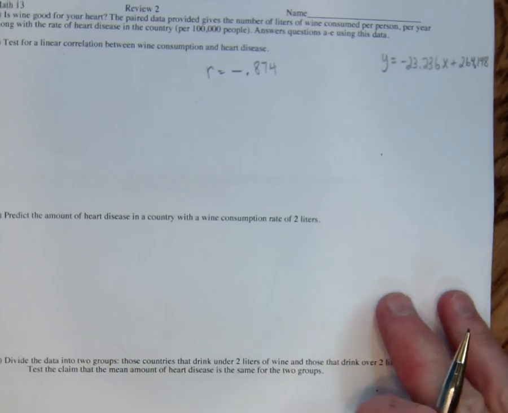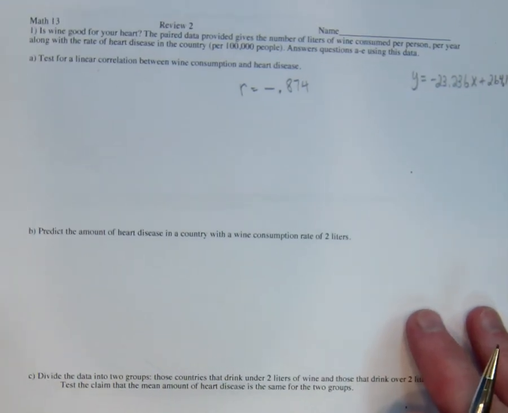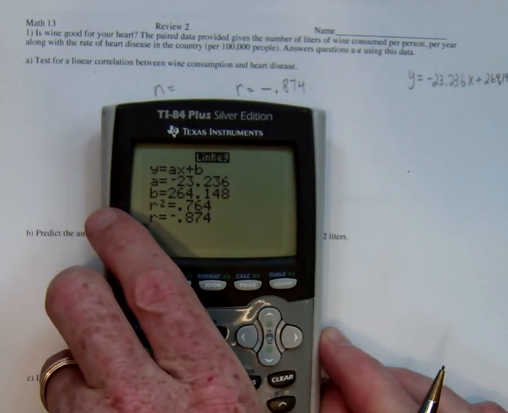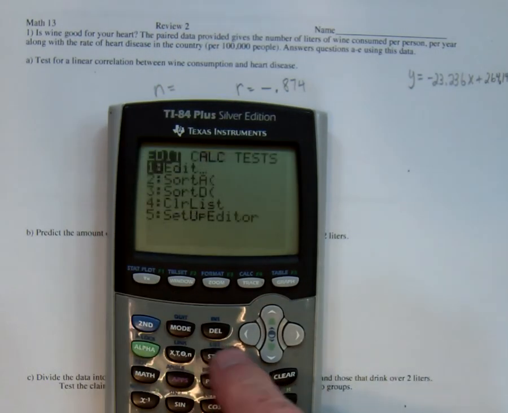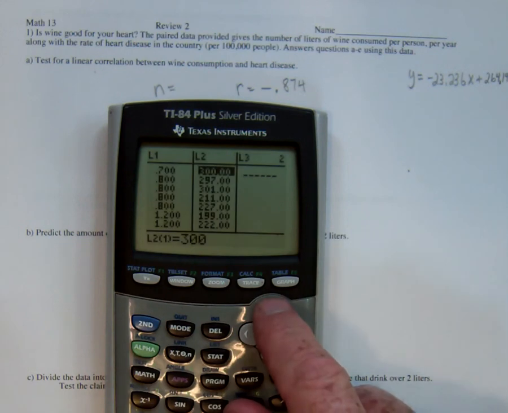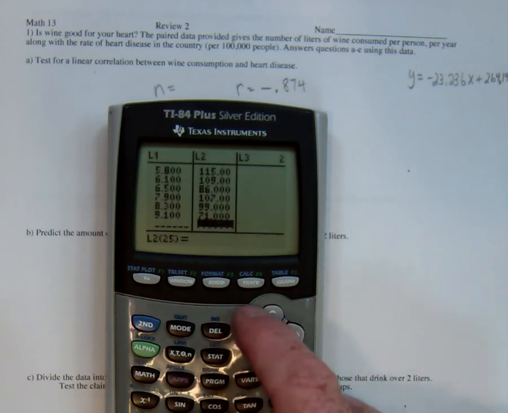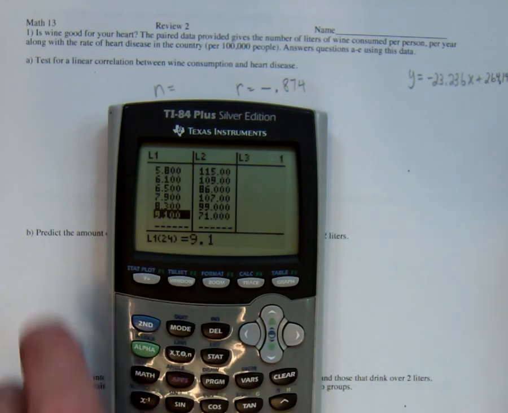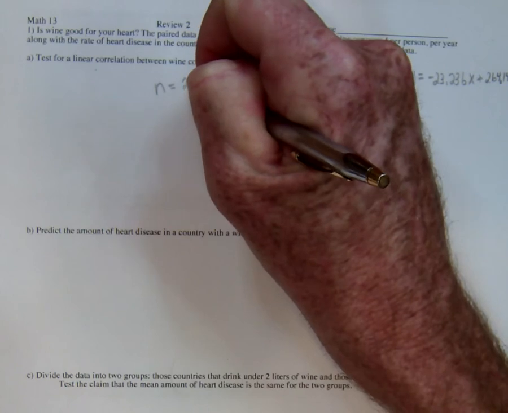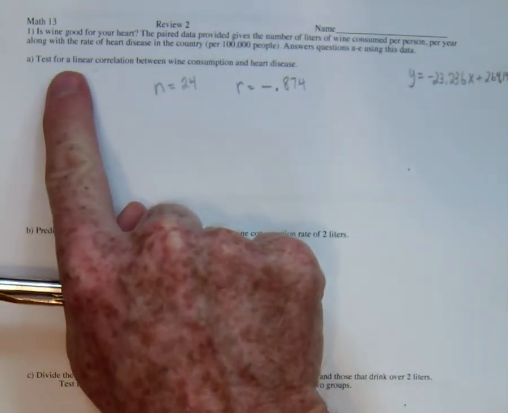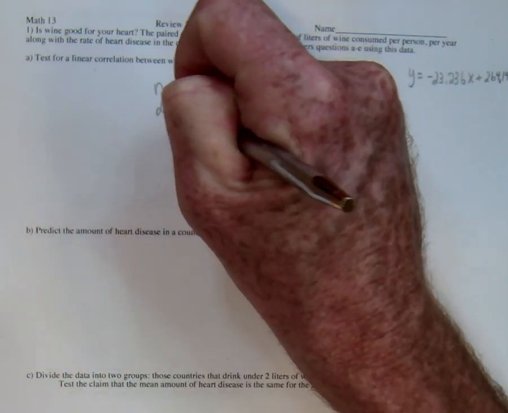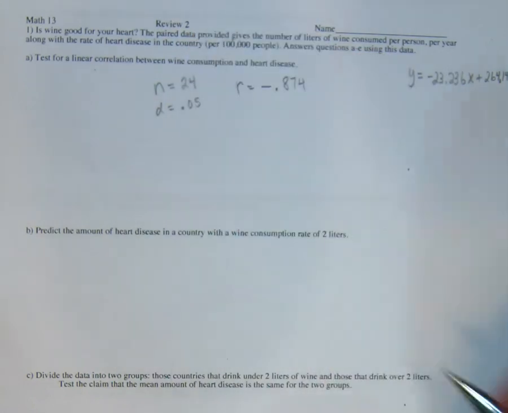To test for a linear correlation, we need to know the n, the sample size. So I could just go back to the list, and if I go up, it'll take me to the last one in the list. There's 24 countries, so n equals 24. Notice when it says test for a linear correlation, it doesn't say what level of confidence to use. So we're going to be using 95% level of confidence, so alpha equals 0.05.